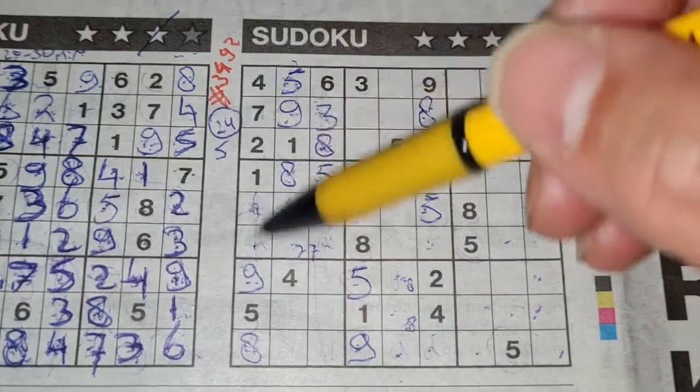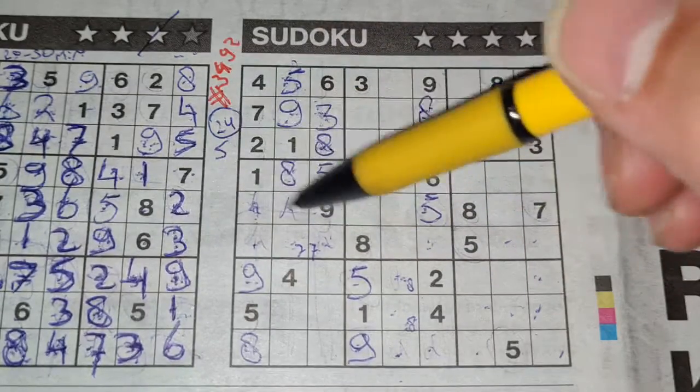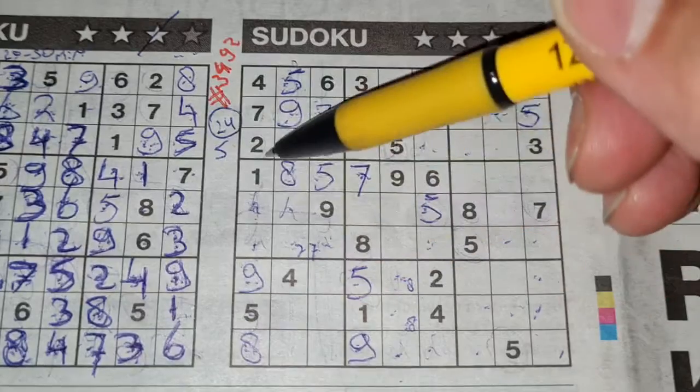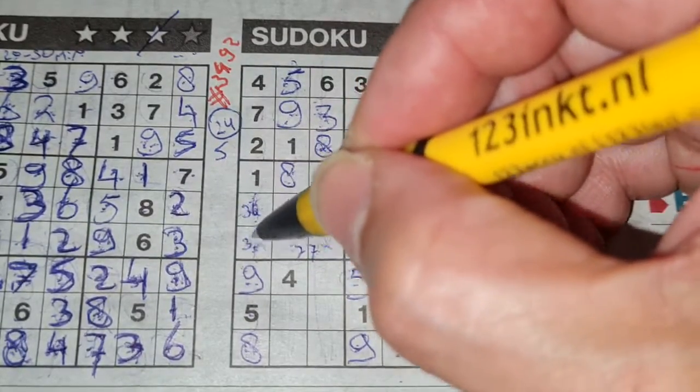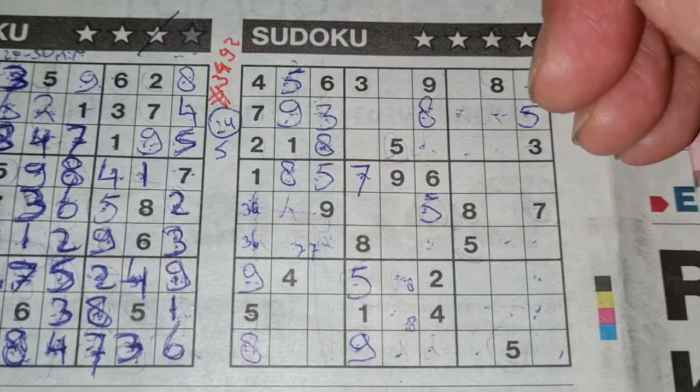2 numbers left in the first column. 1, 2, 3 is missing, 4, 5, and the 6 is missing: the 3 and the 6. Let me mark those two boxes, 3 and the 6. Alright.